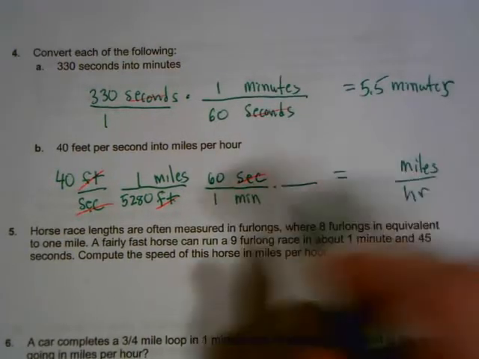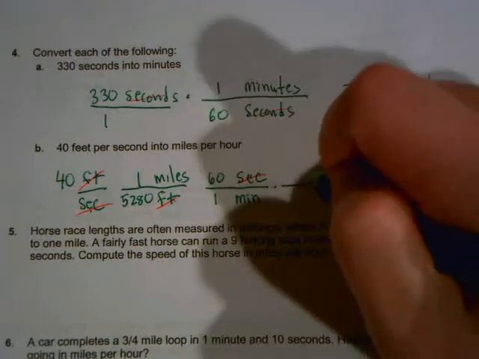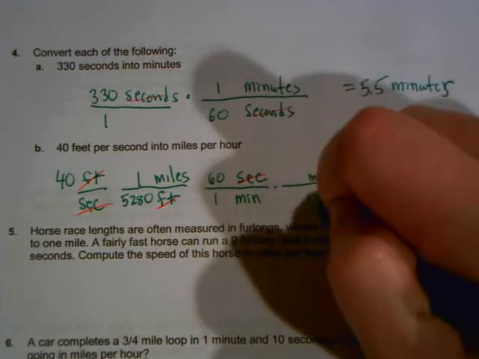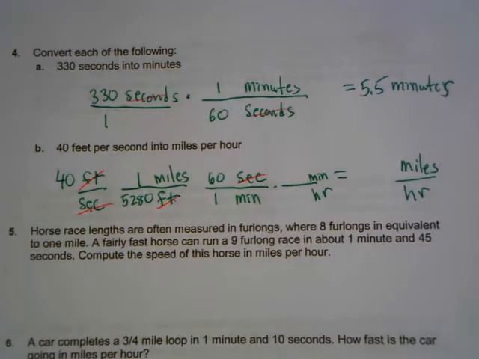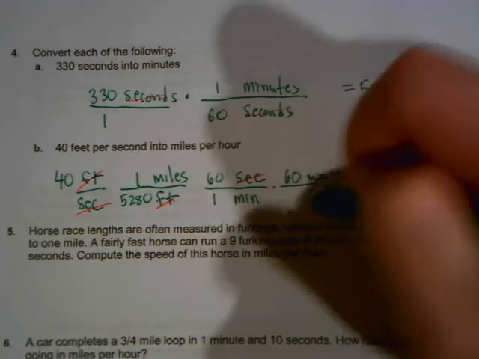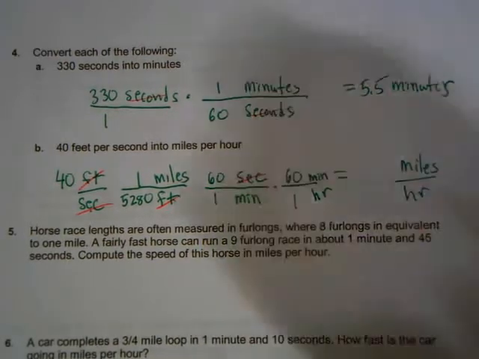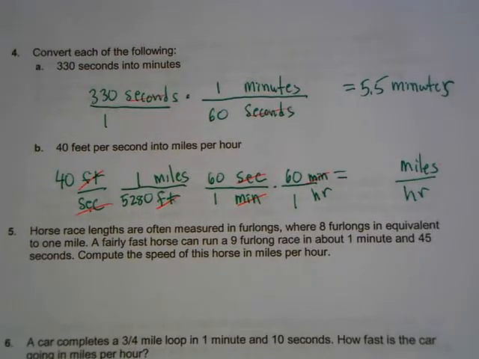If I have minutes on bottom and I want to get rid of minutes, then I need minutes on top, and I put hours on bottom. And I know that there are 60 minutes in 1 hour. So now my minutes cancel with my minutes, and I'm all set.